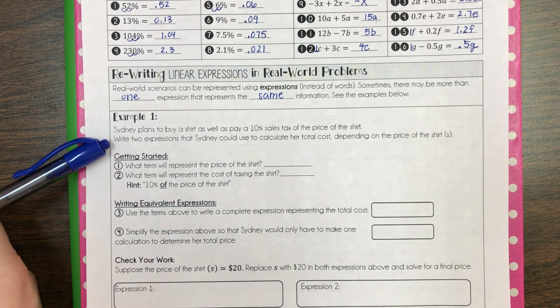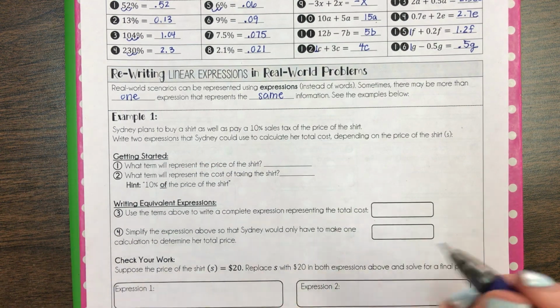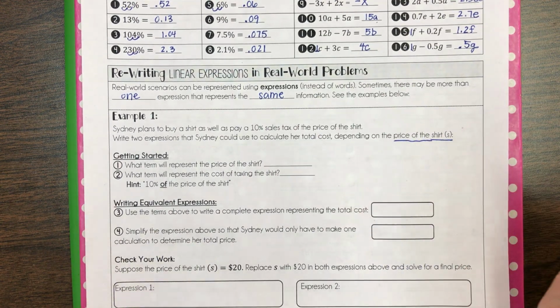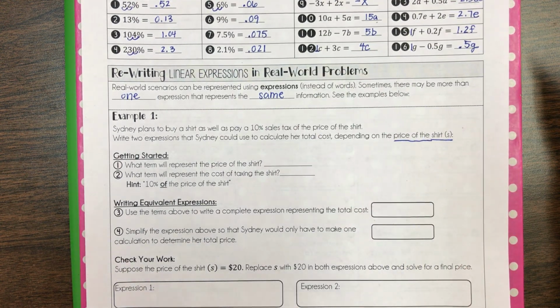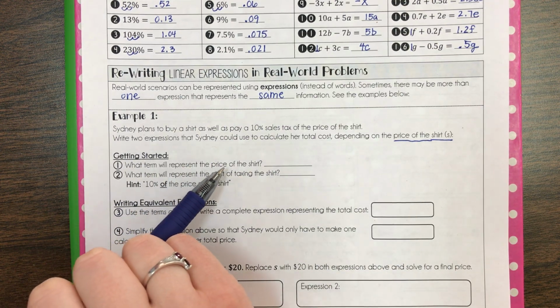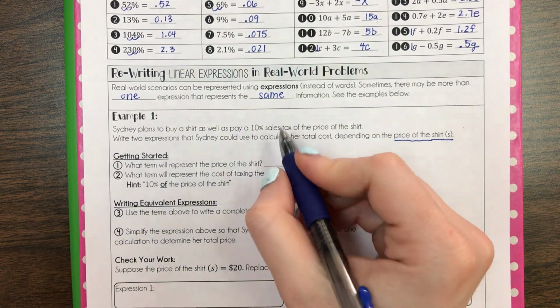So number 1, Sydney plans to buy a shirt as well as pay a 10% sales tax of the price of the shirt. We're going to write 2 expressions that Sydney could use to calculate her total cost depending on the price of the shirt, S. Well, the first thing we notice is it gives us our variable, and that's talking about the price of the shirt being represented by S. So to get started, what term will represent the price of the shirt? Well, we don't know the price of the shirt. We're just using the variable S to represent that.